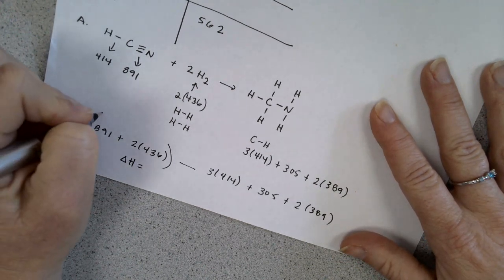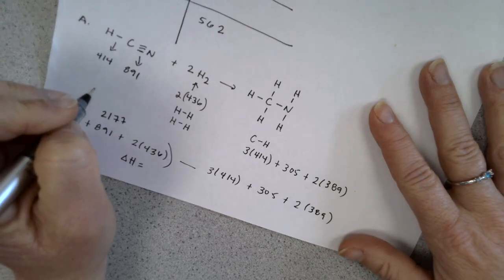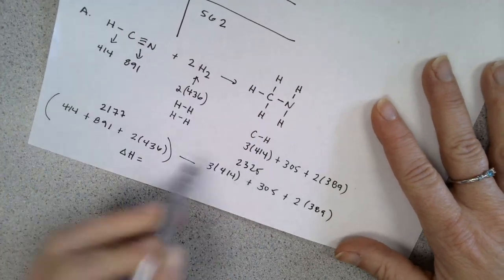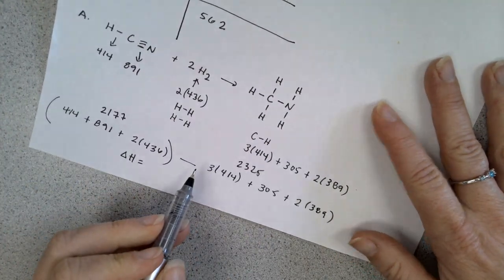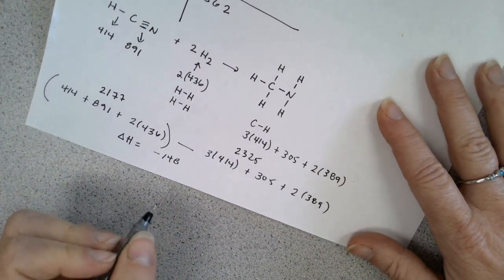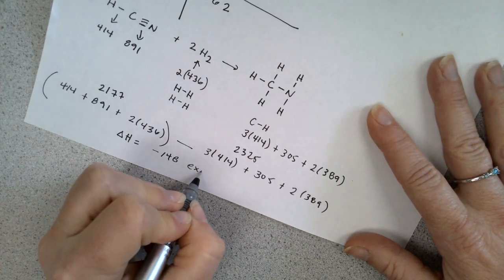So I wrote for this one, I got 2177 for that side and 2325 for this side. So we know we're going to get a negative value. I got negative 148. And the other type of question they could ask you is, is this endothermic or exothermic? And you know, because it's negative, this is exothermic.